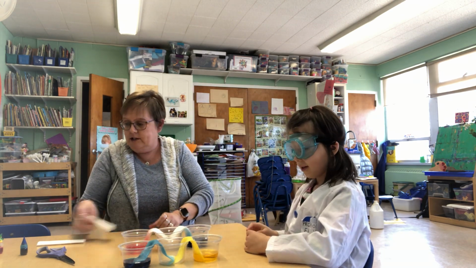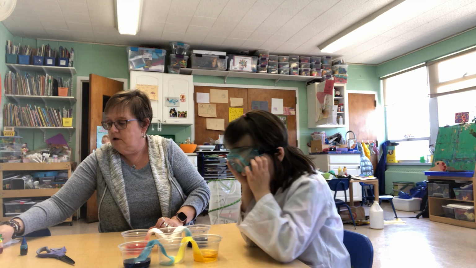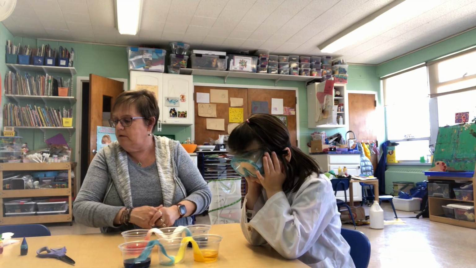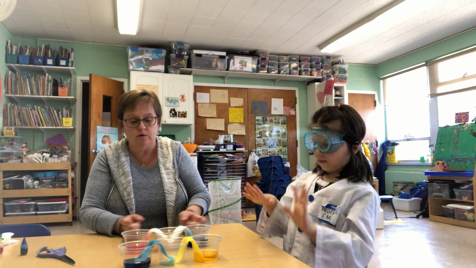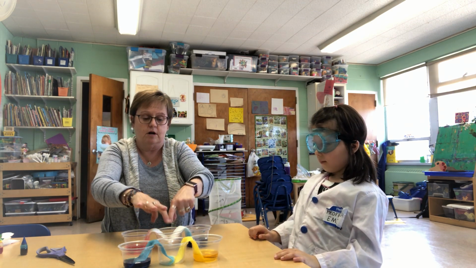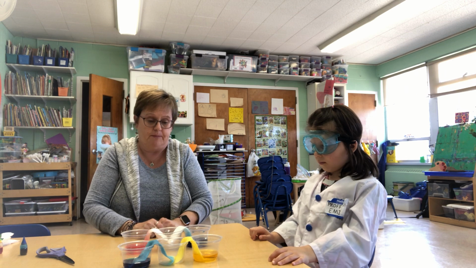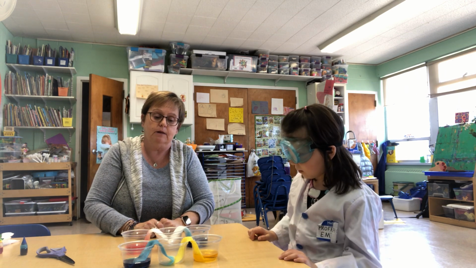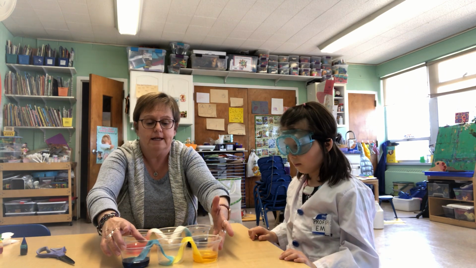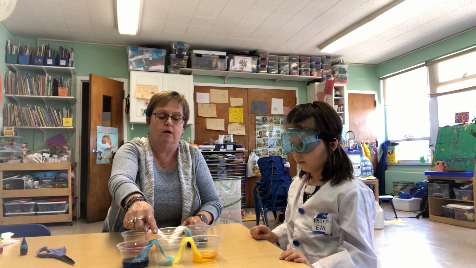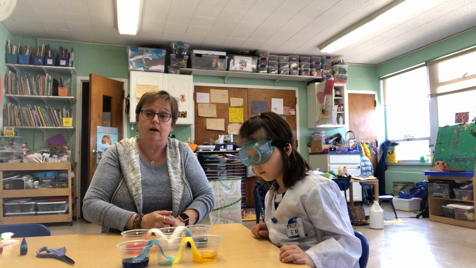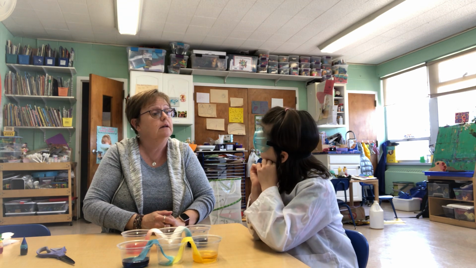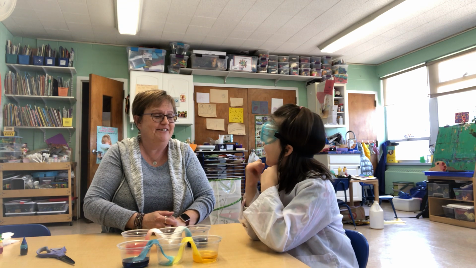And you can watch the water is crawling up the towel, and it's supposed to start to go into the middle cup. So this might take a little bit of time, but when it does, when the yellow and the blue meet, they're going to make that secondary color, which is going to be green.